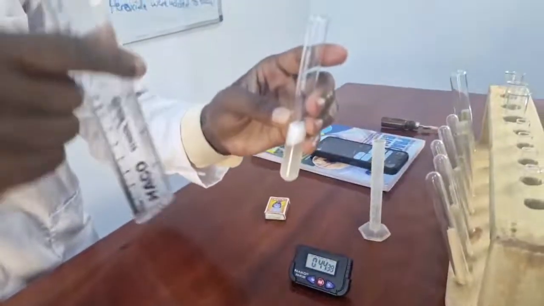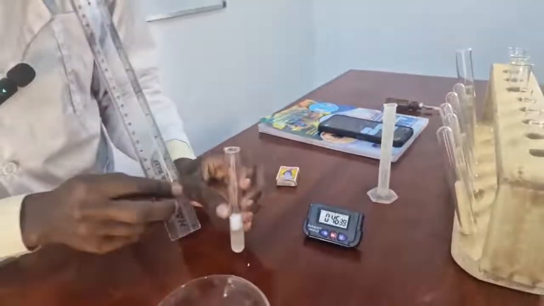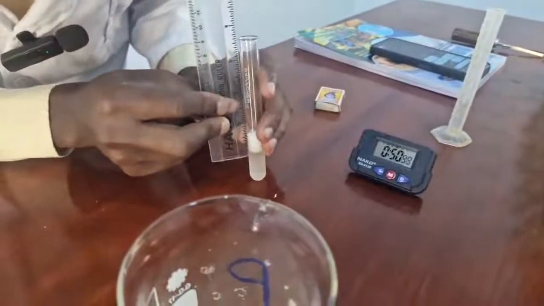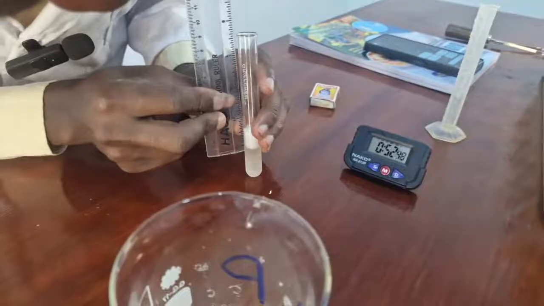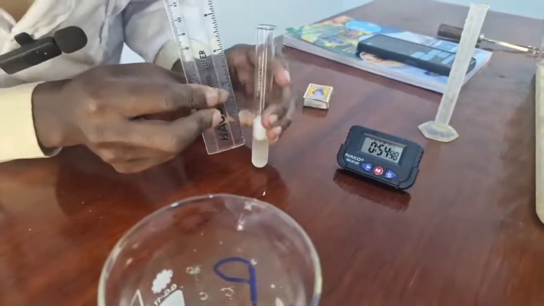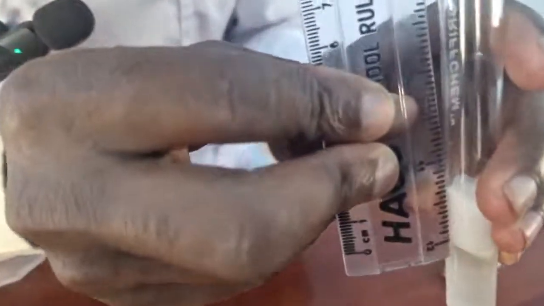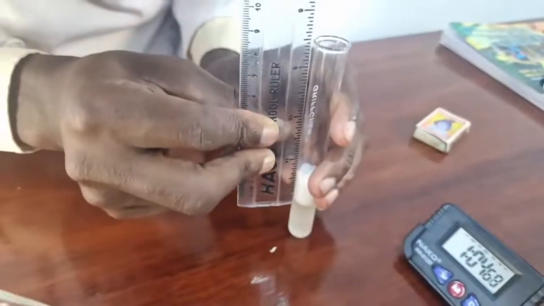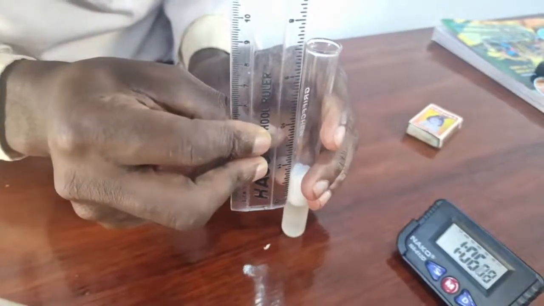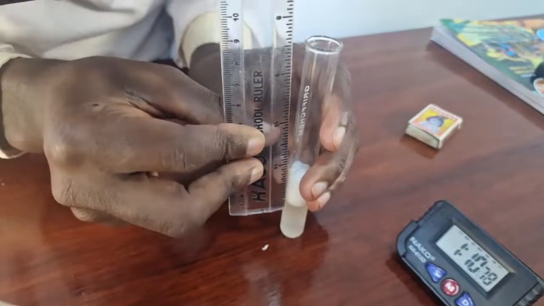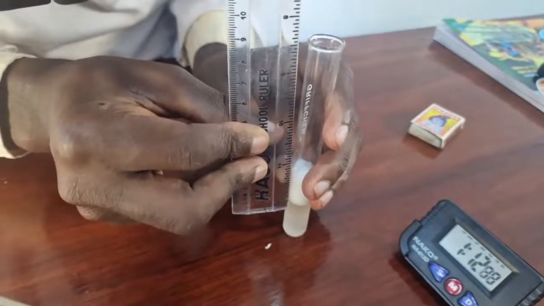I'll measure the length from the top of the solution. Let's measure it together. Let me put it on a flat table such that I don't slant it. The length from where I'm holding to where it is.